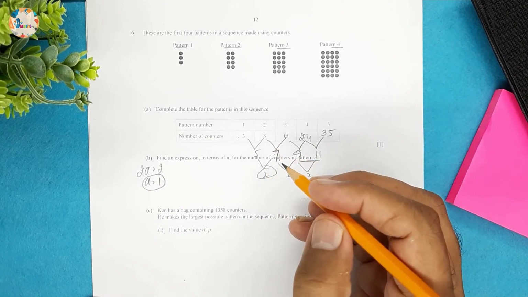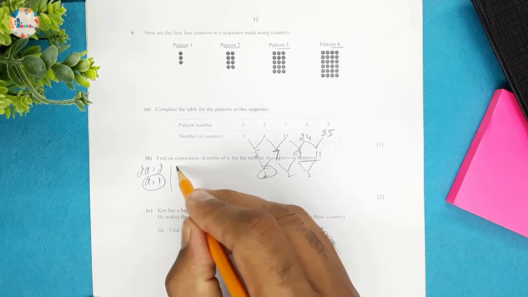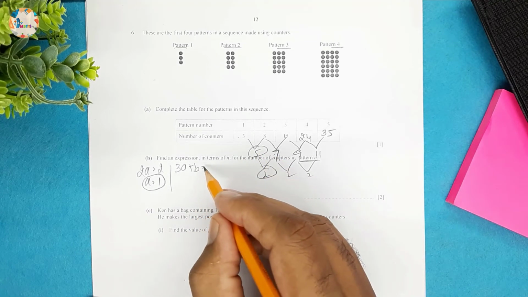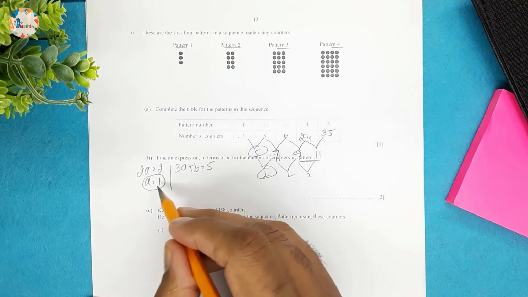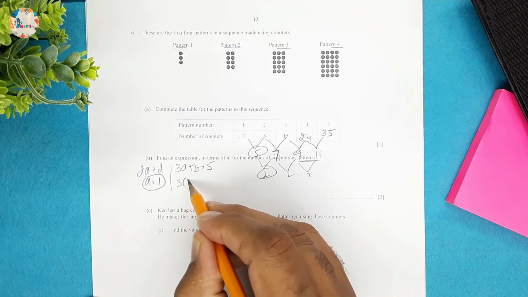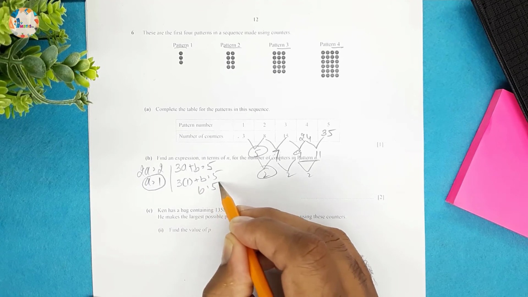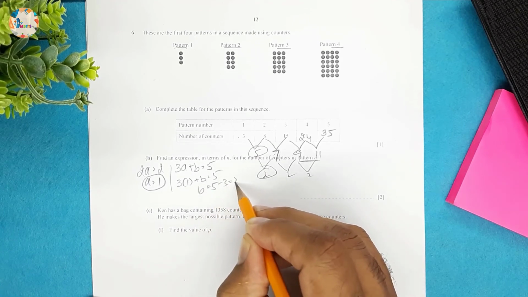And we can write, for example, for b, we know 3a plus b is equal to this first order difference, which is 5. So a value we will replace here, so b is equal to 5 minus 3, which is equal to 2.